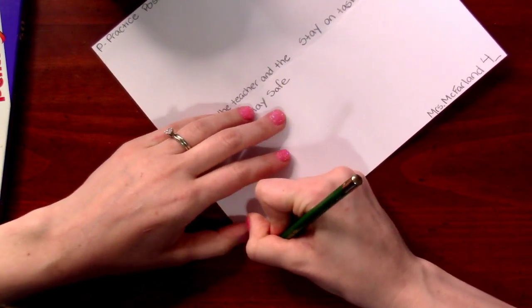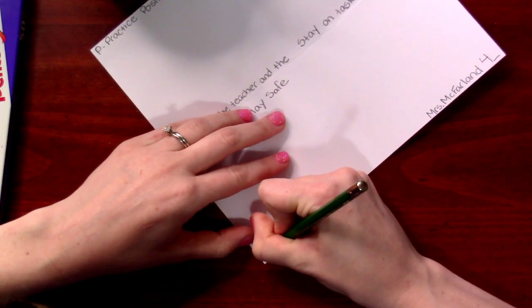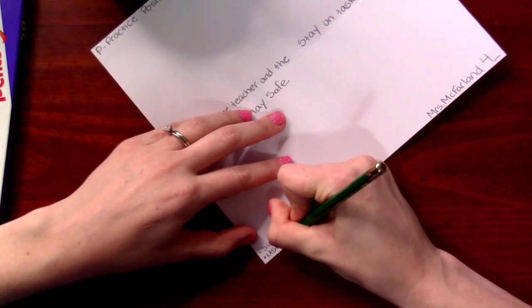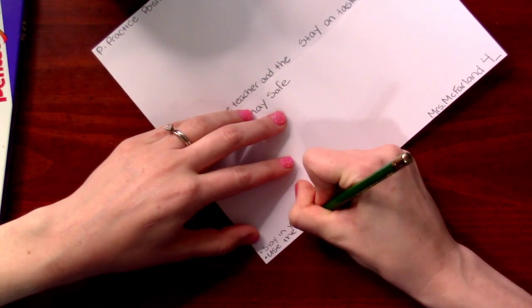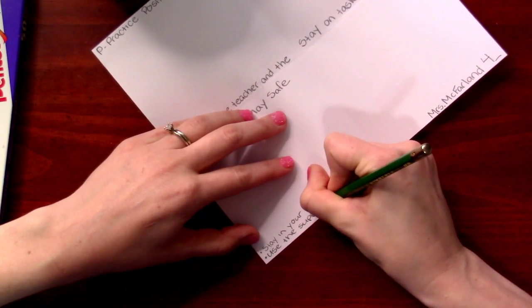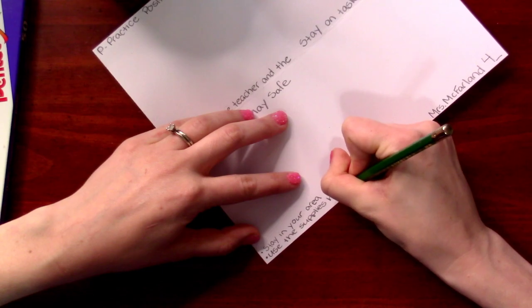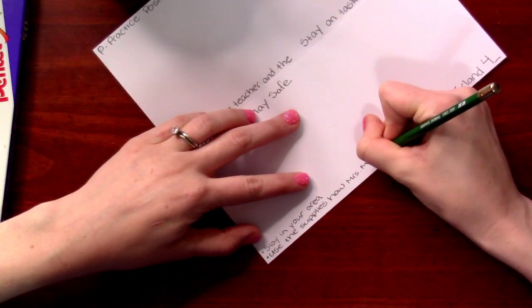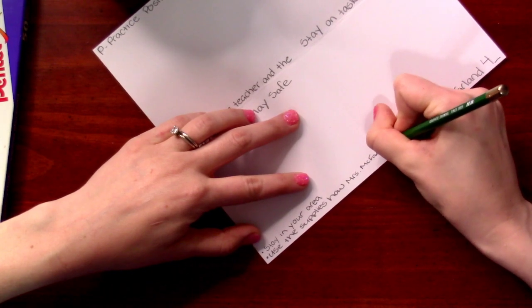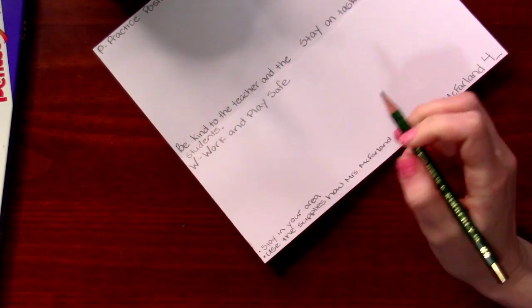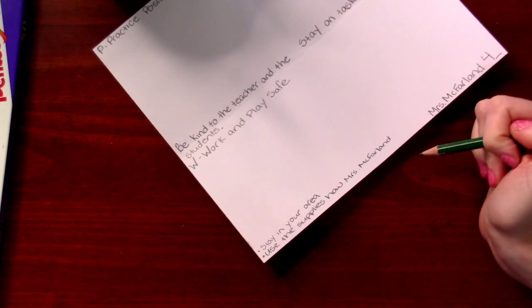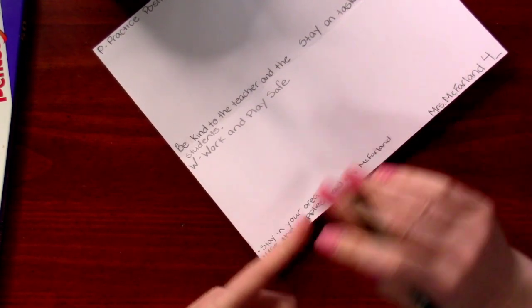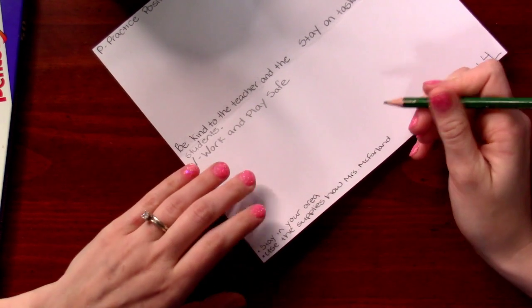Okay, stay in your area and use the supplies how Mrs. McFarland does. You guys are not allowed to paint on your hands. You're not allowed to stab erasers, because I'm not going to paint my hands and I'm not going to stab erasers. Use the supplies how I do.